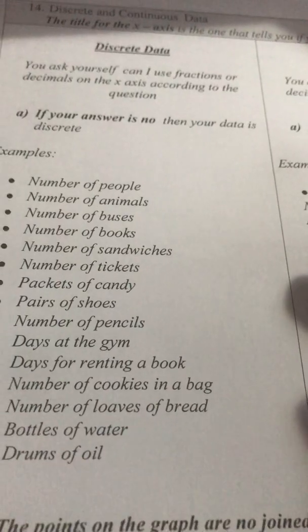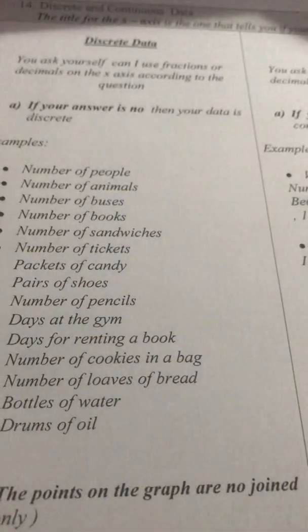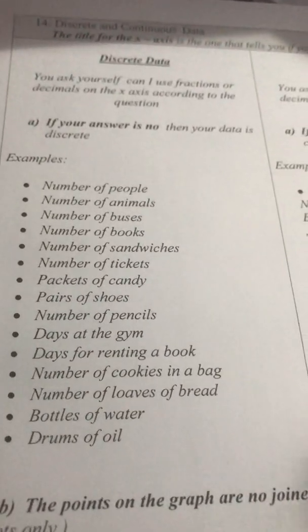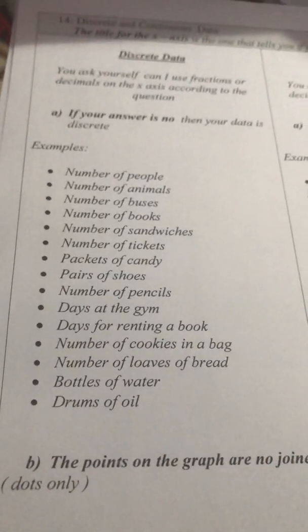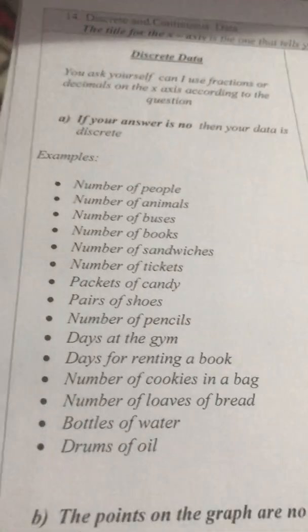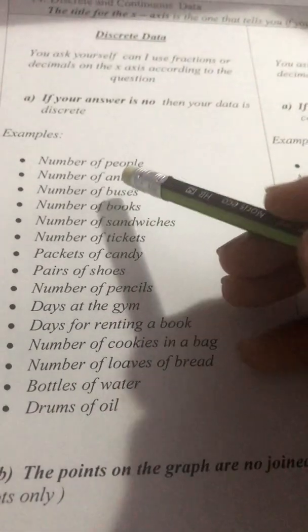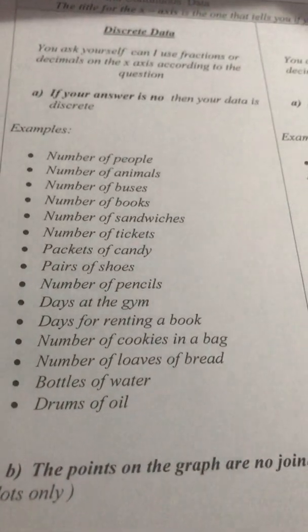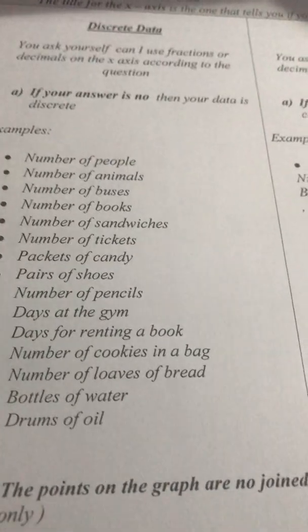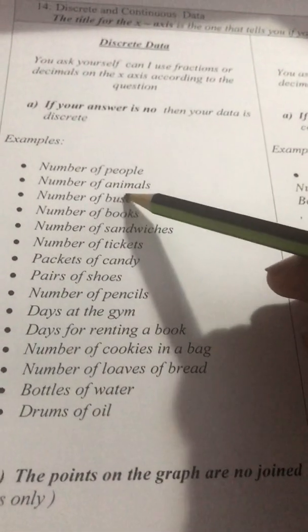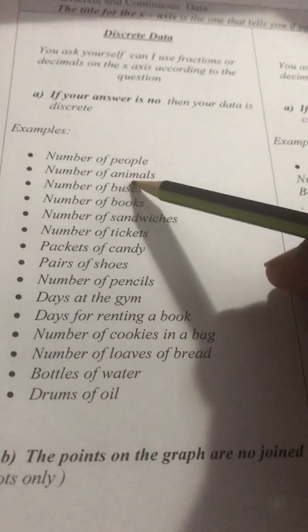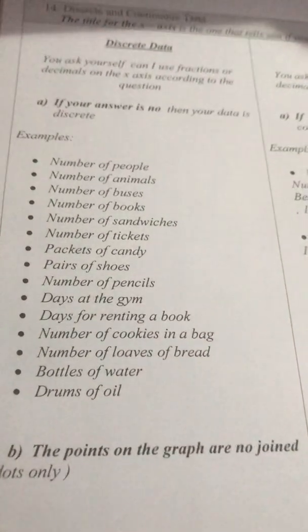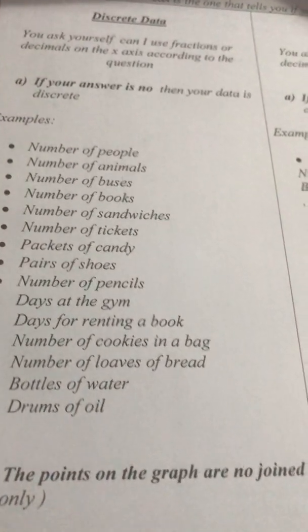Number of people. People can never be a decimal. Animals can never be a decimal. You cannot say, give me half a cat. No. You have to buy a whole cat. Okay? Or a whole dog. Or a whole cow. Or a whole goat. Number of buses. If you are buying buses, or if you are renting buses, you cannot say, give me half a bus.